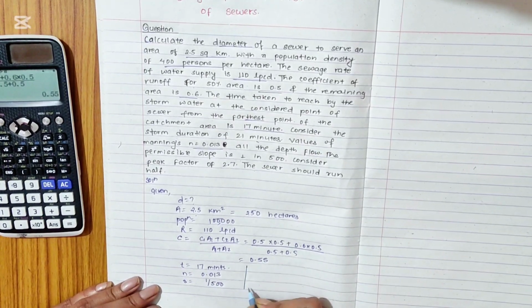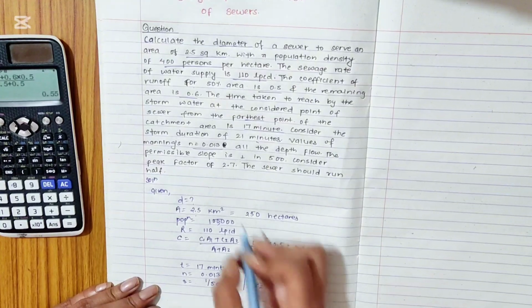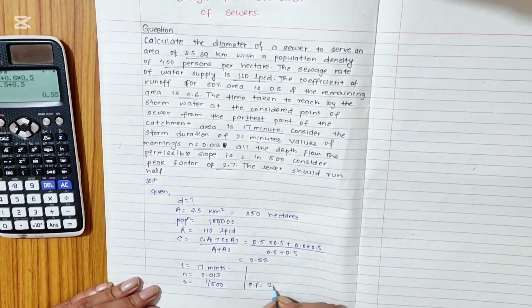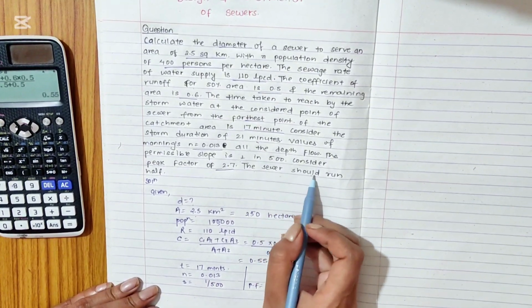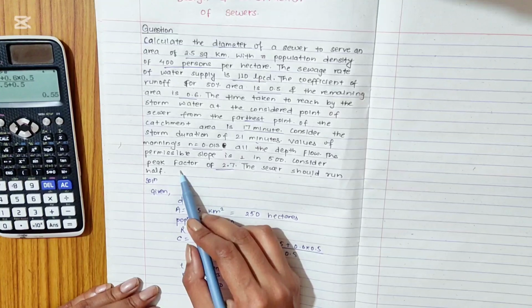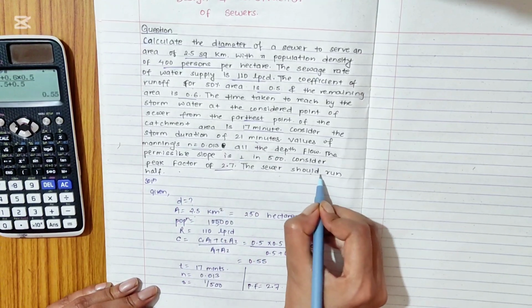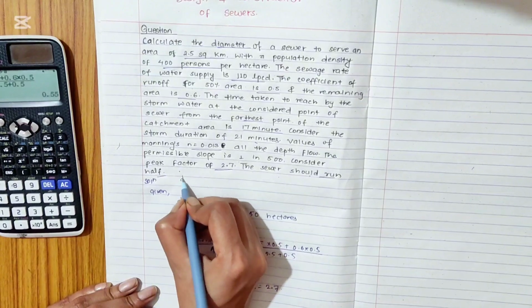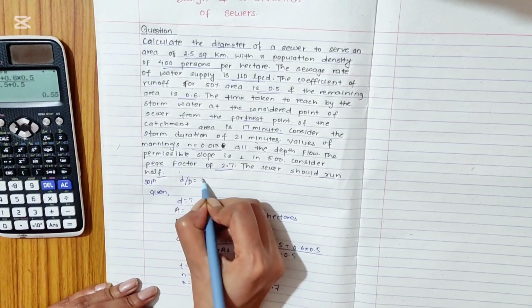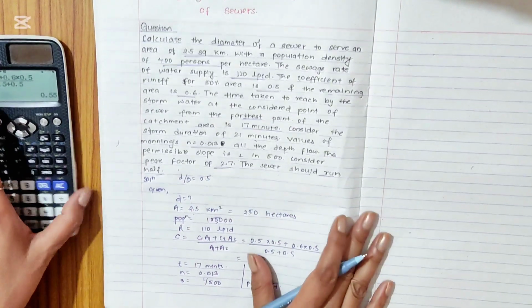Also the peak factor is equal to 2.7 and the sewer should run half, so d by D will be equal to 0.5.